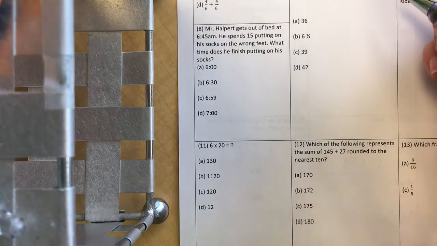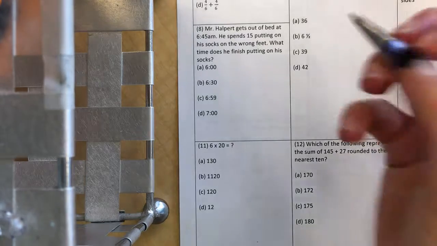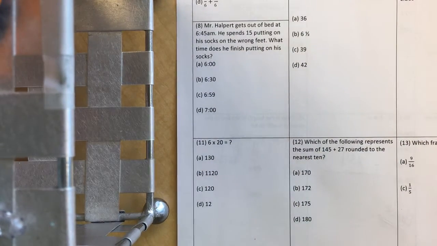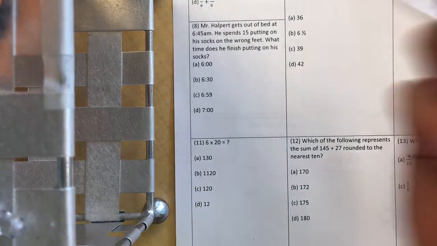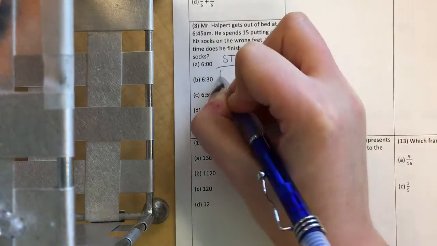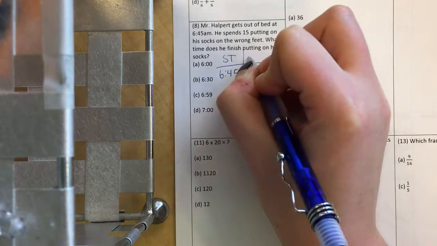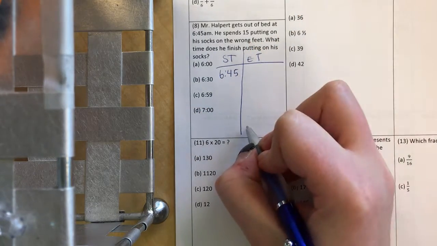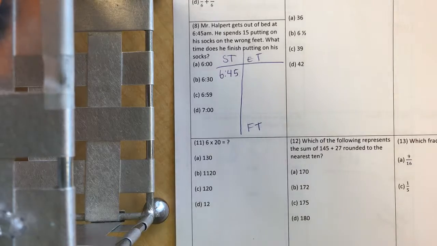Down to number 8, Mr. Helper gets out of bed at 6:45. He spends 15 minutes putting on his socks on the wrong feet. What is that? Silly Mr. Helper. What time does he finish putting on his socks? So we know our start time. We know our elapsed time. We now just need to figure out our final time.